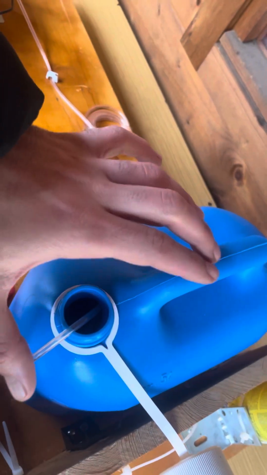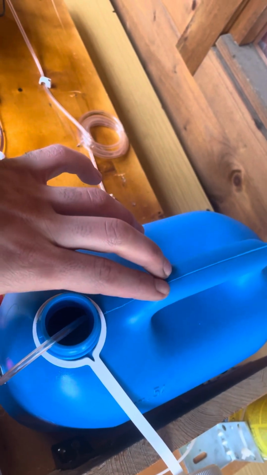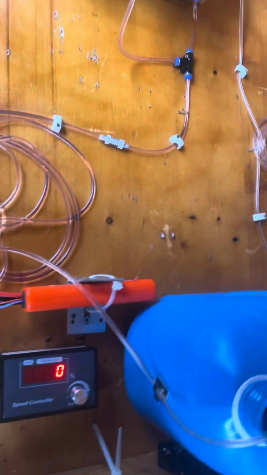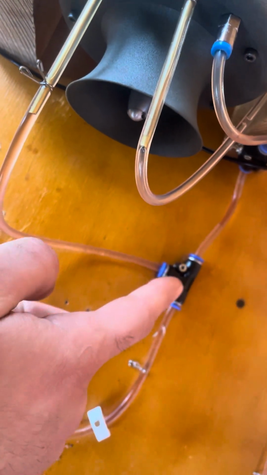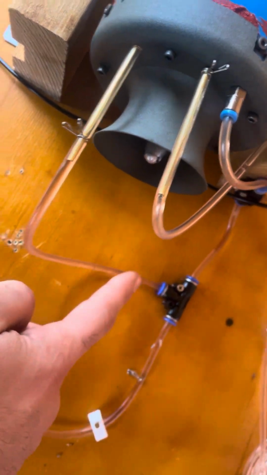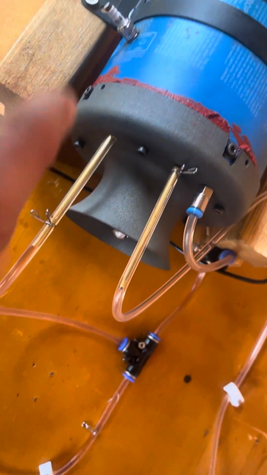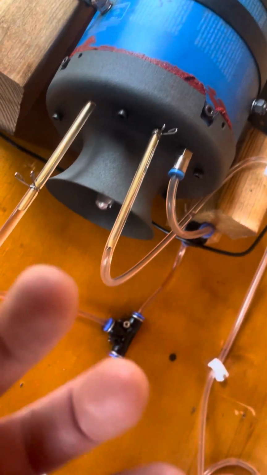This fuel is diesel and it's mixed with 5% oil, and you can see it goes through the filter, through the T piece, and from the T piece to the main line for the combustion to make this engine run.